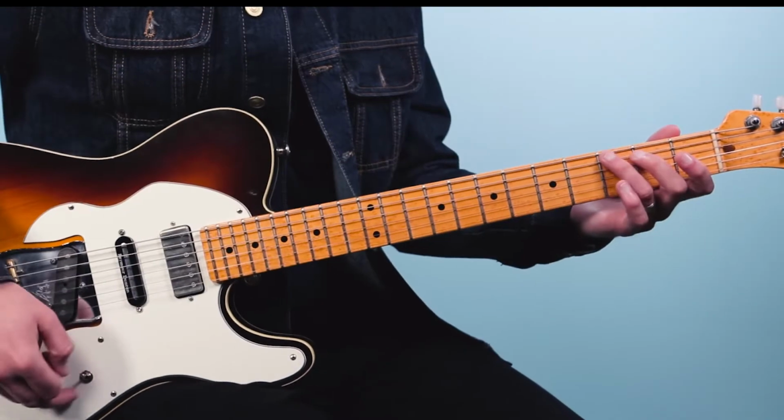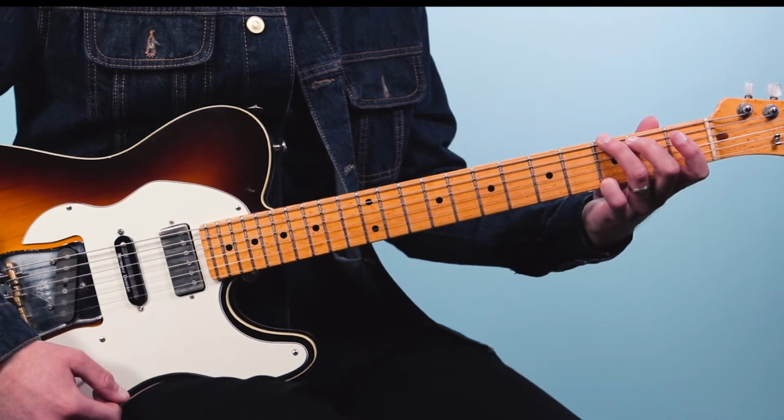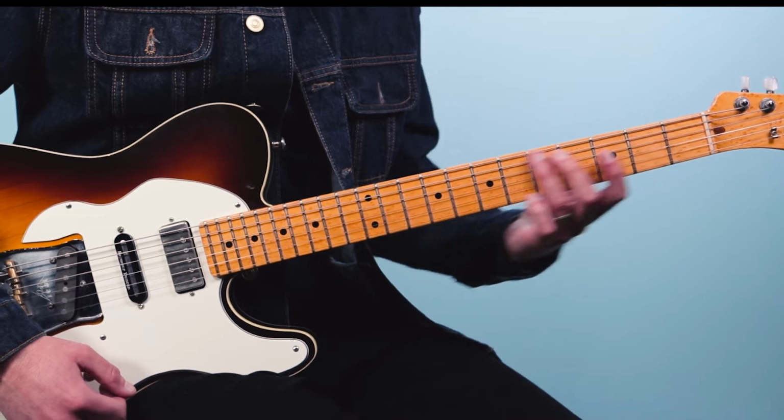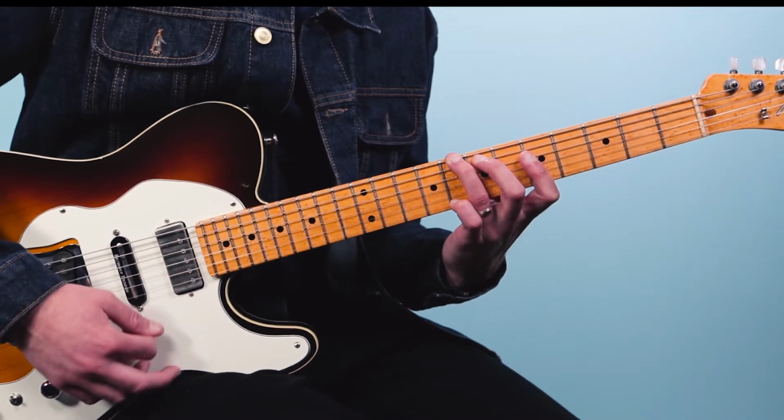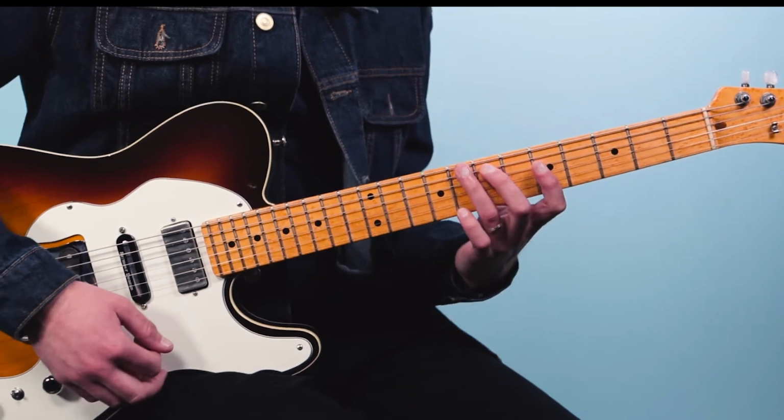Let me give you an example here. Let's say I took this G shape like this, and I moved it up, to make it movable like we would in the CAGED system, and I would play a chord like this. That is not a practical chord for me to play. I can't really think of many tunes that I use that in. I would just use a capo instead of trying to play something like that.